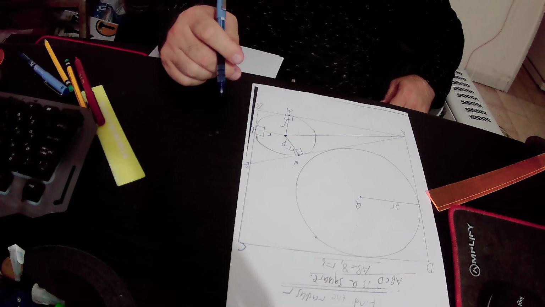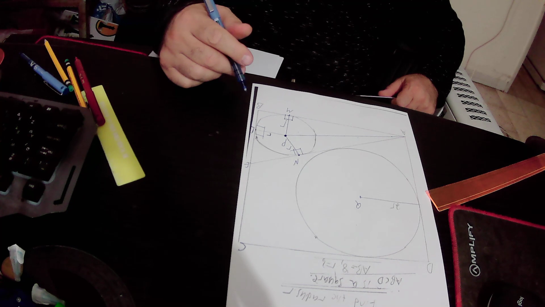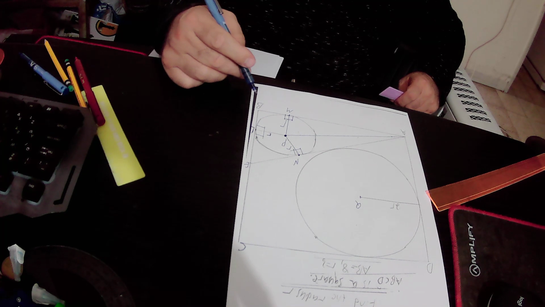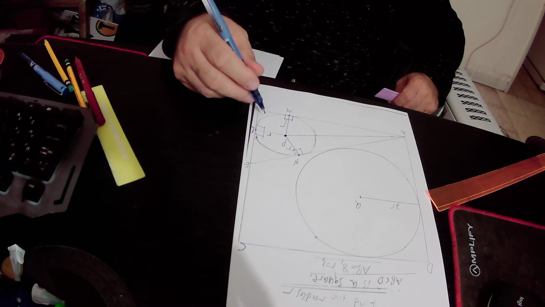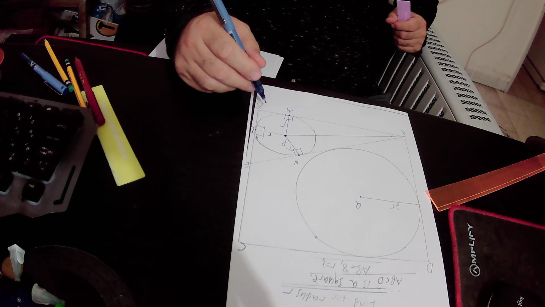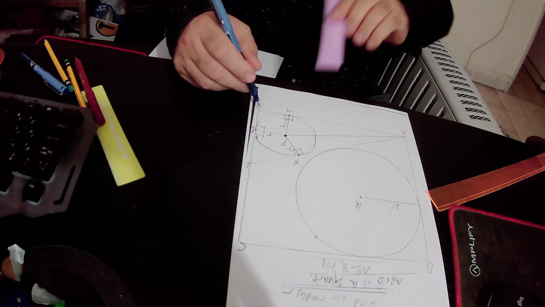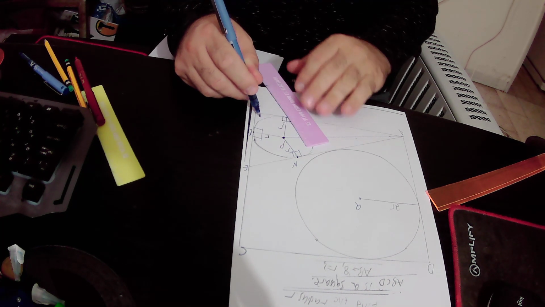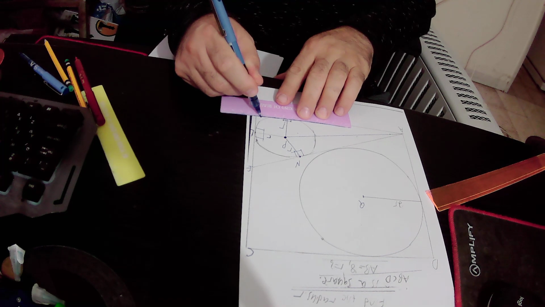And we also know that all 4 angles of a square are right angles. Therefore, angle ABC, that is 1 out of 4 angles of square ABCD, will be equal to 90 degrees. So this angle also equals 90 degrees. It is a right angle.